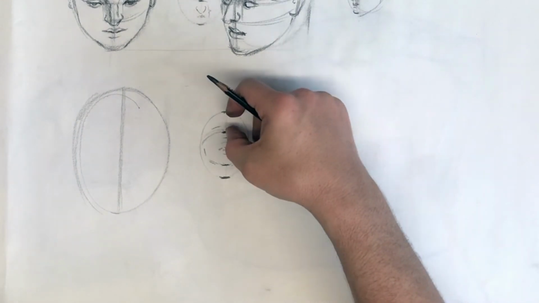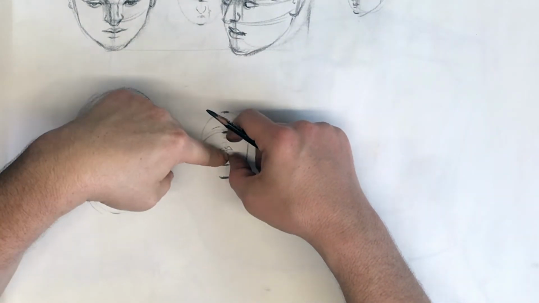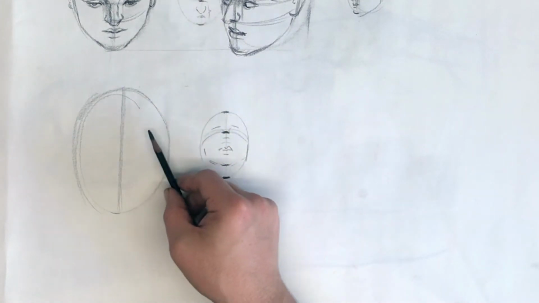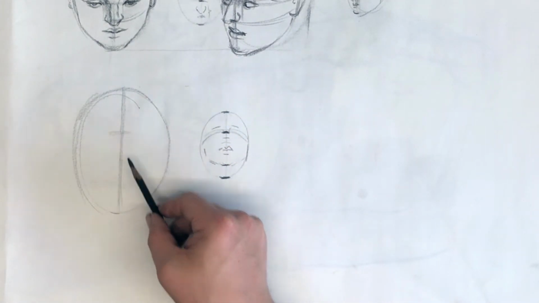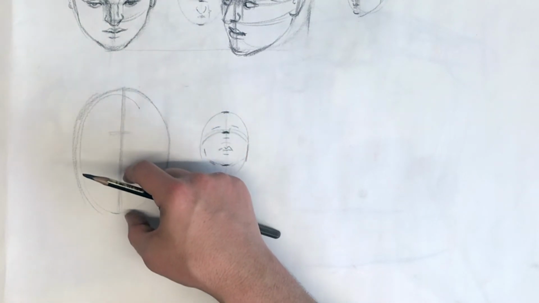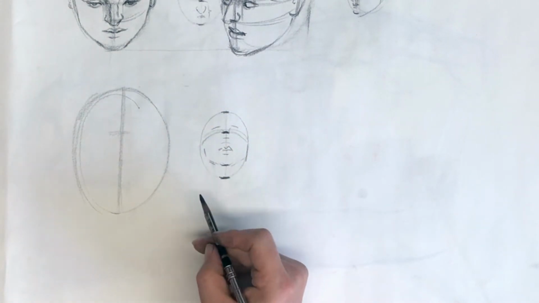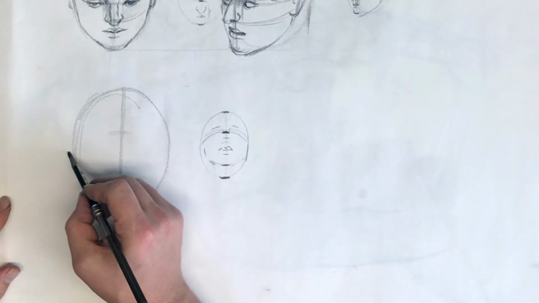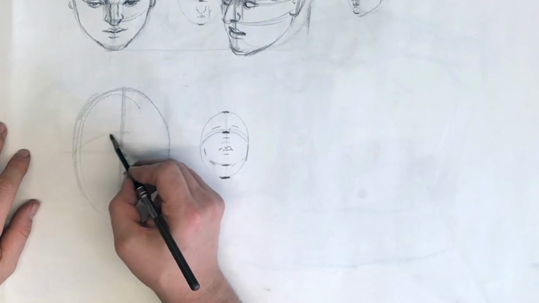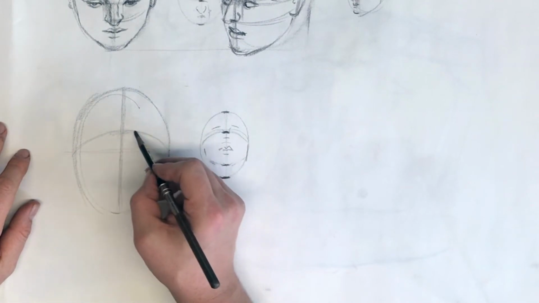So let's see if my estimate was correct. Here's one, here's two. Sure enough, I placed my eye level in the right spot. Let's estimate the eye level right about here. Let's see if that works out. Here's once, here's twice. That's approximately right. Here's my eye level. And then we know that eye level runs to the midpoint on the outside and curves upward like this.